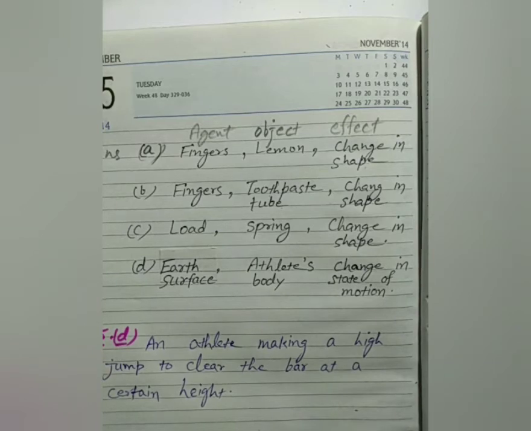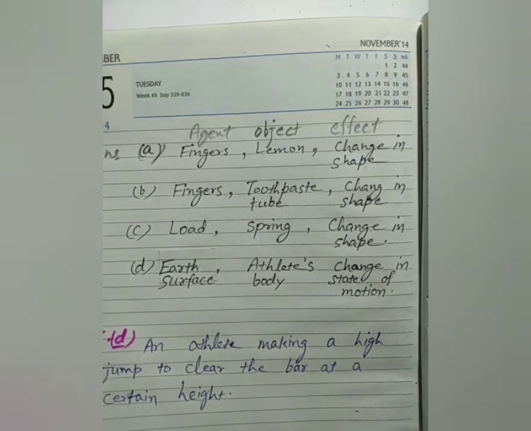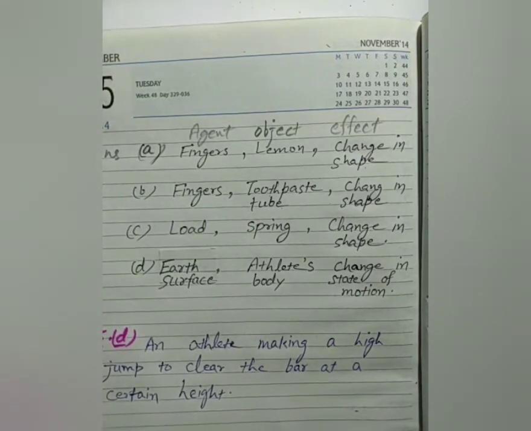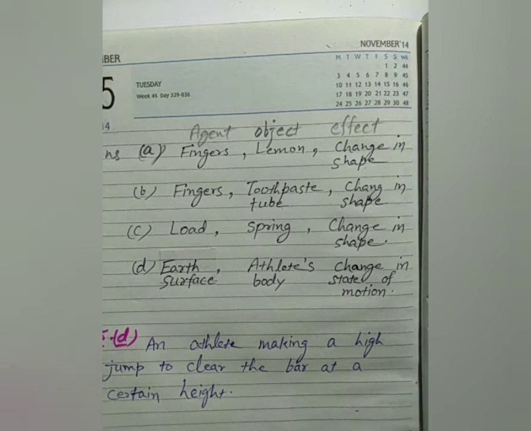An athlete making a high jump to clear, and the answer is written above it. The agent which applies force is the earth's surface and force is applied on the athlete's body, which results in the upward jump of the athlete's body, that is, change in state of its motion.